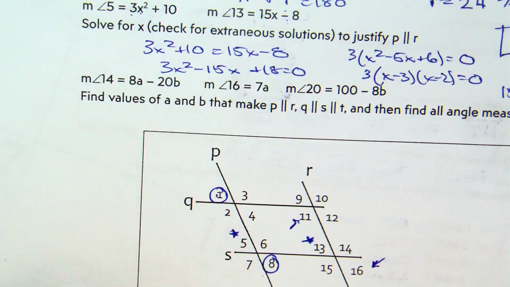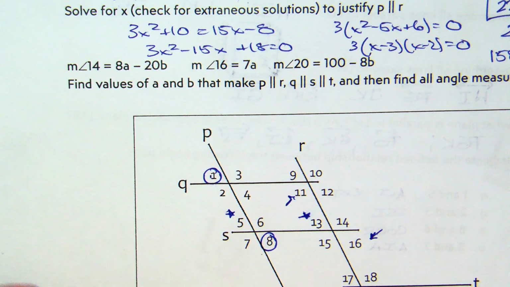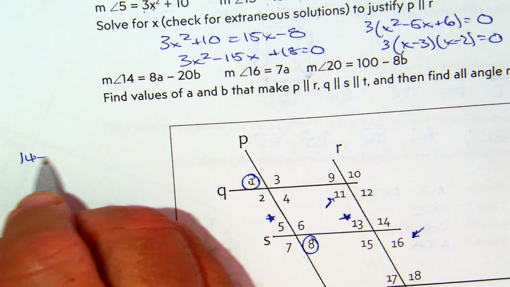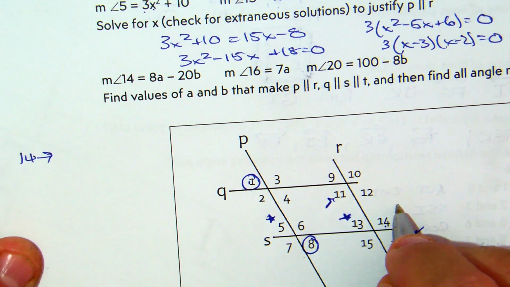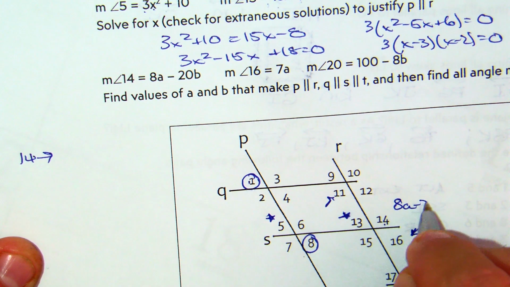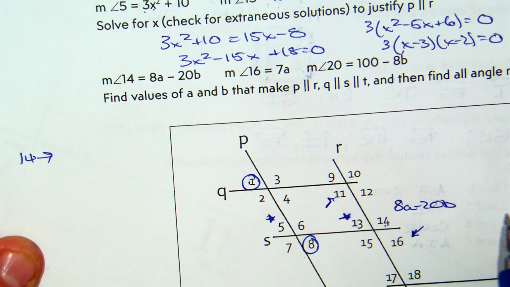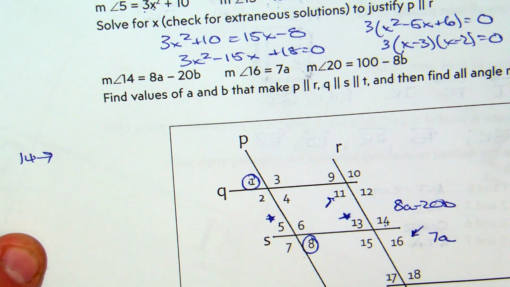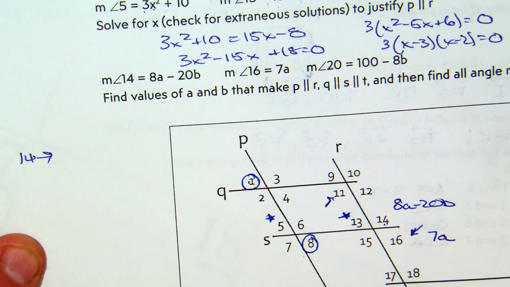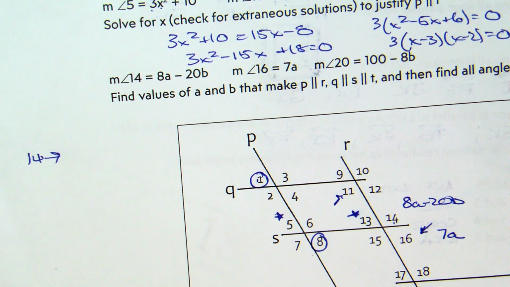The last one, measure of angle 14. So 14 is here. Angle 14 is 8a minus 20b. Angle 16 is right here, 7a. And angle 20 down here is 100 minus 8b. Alright?